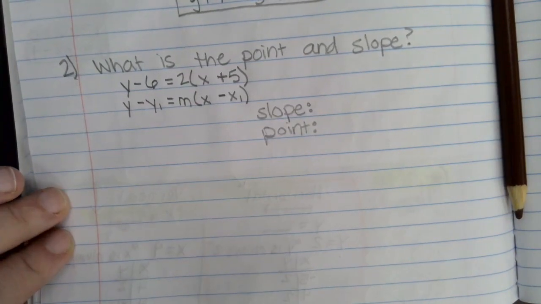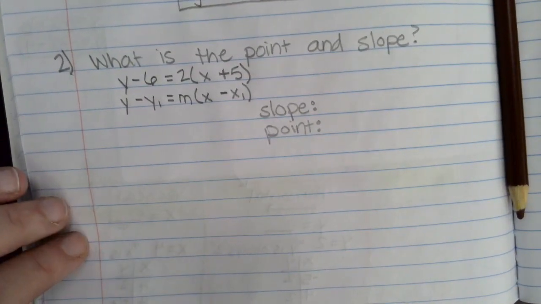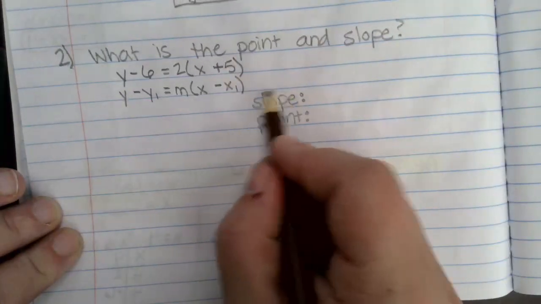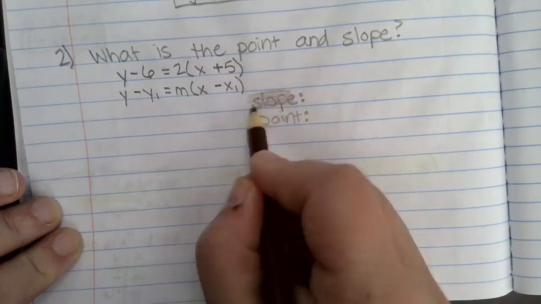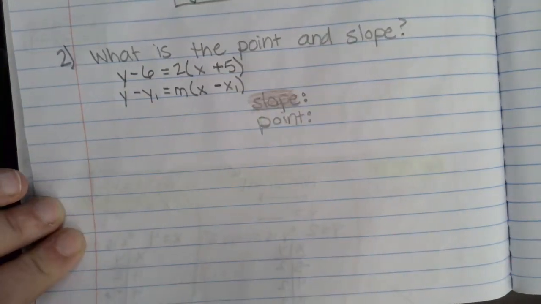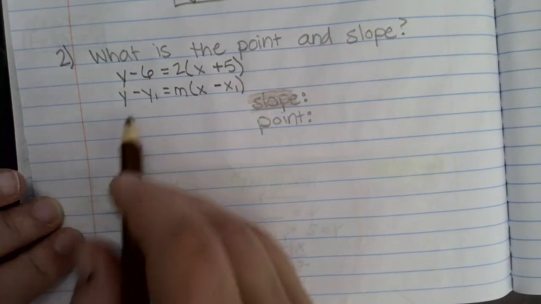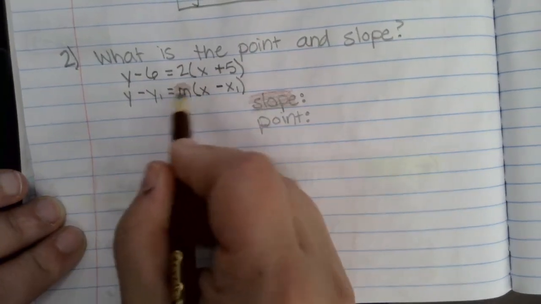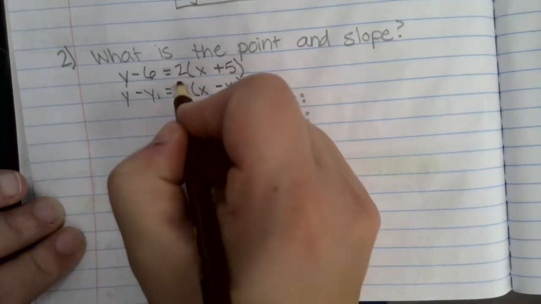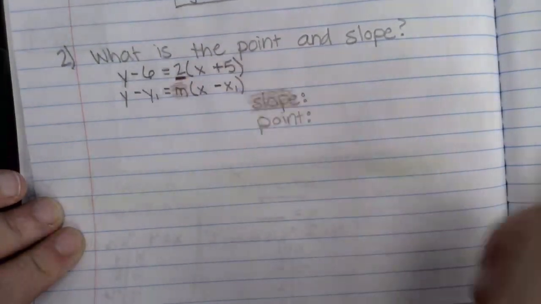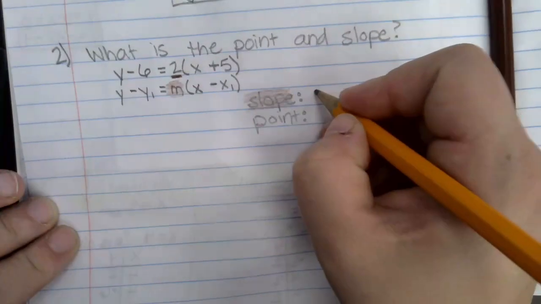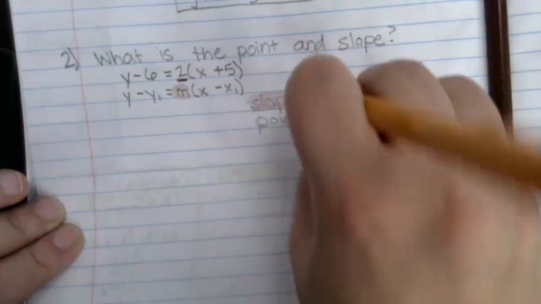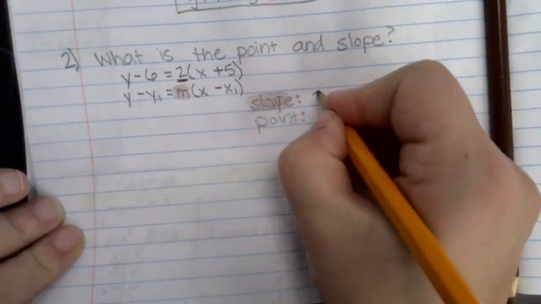All right, so for my slope, which part of our equation is the slope? It's the m, good. And what is our m in this case? 2.